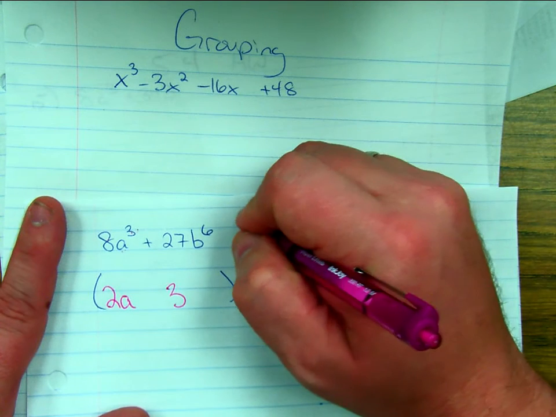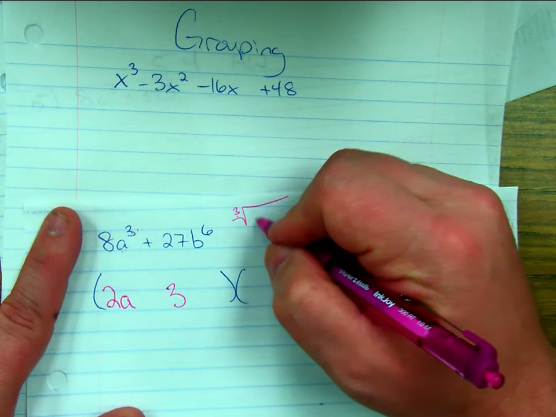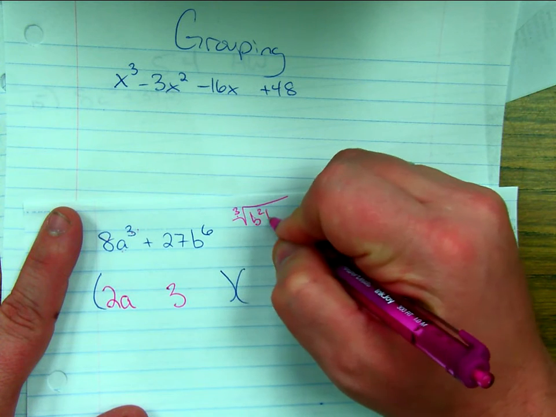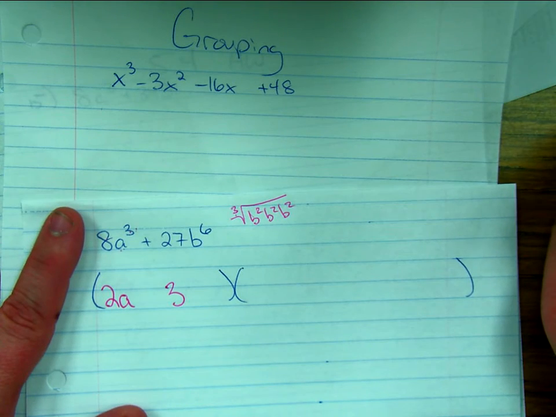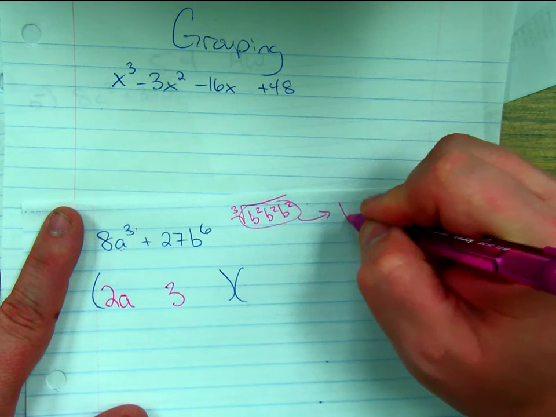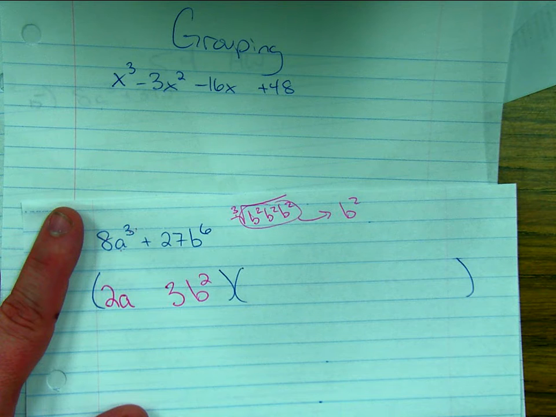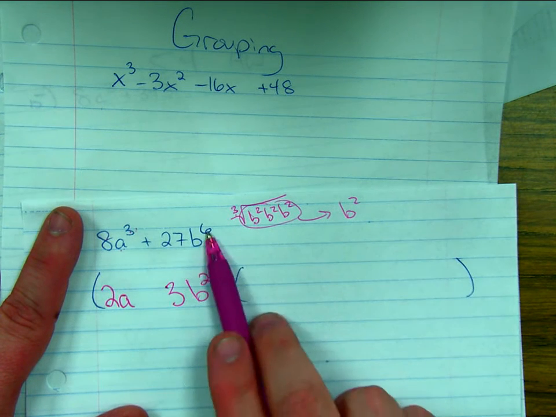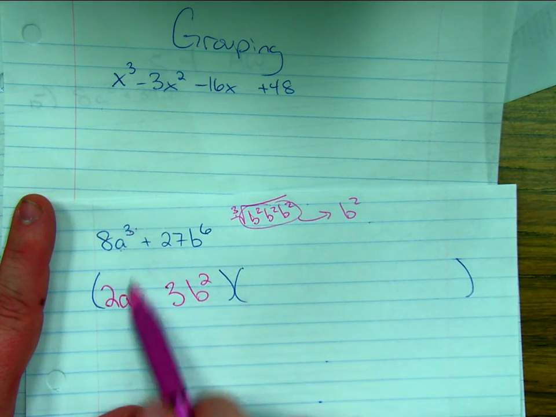Look at it like this. We're taking the cube root, right? That means 3 guys got to come out. So b to the 6th is b squared times b squared times b squared. Everybody agree with that? So the cube root of b to the 6th is b to the 2nd. Cube root is the same as dividing the exponent by 3. That's what we did with the a's, divided by 3.